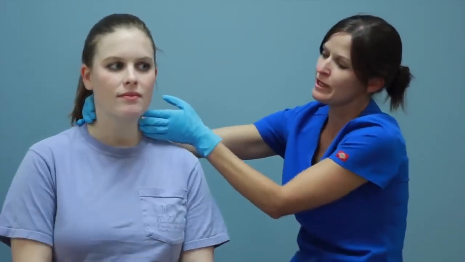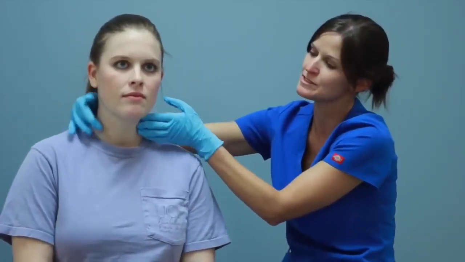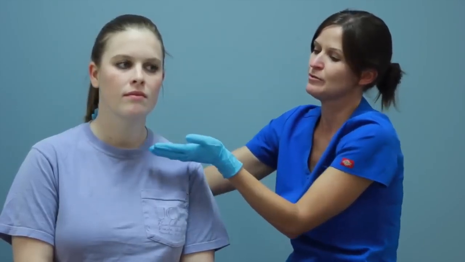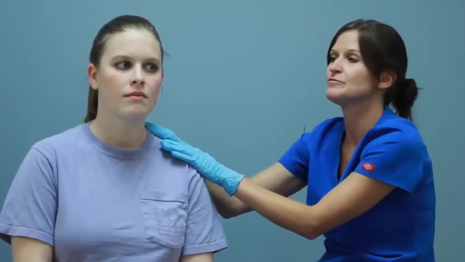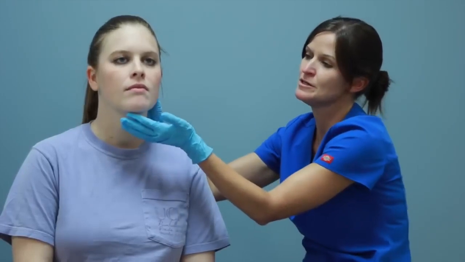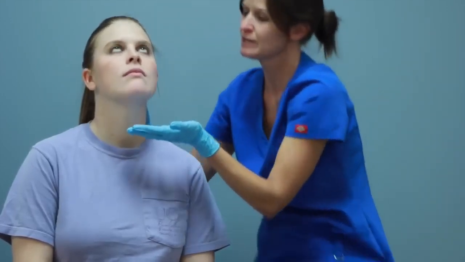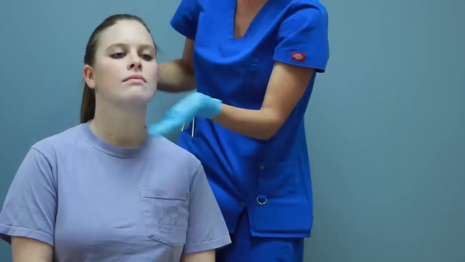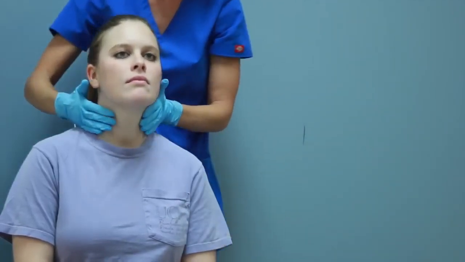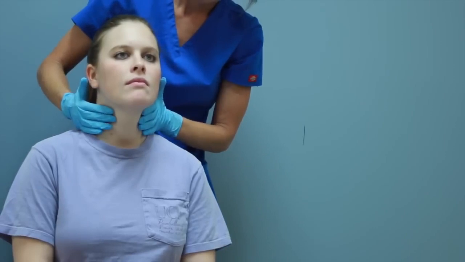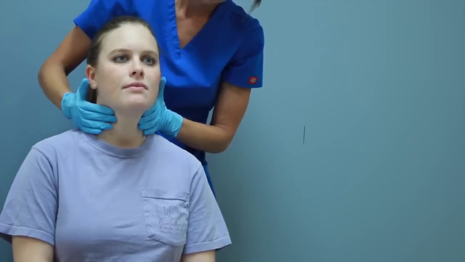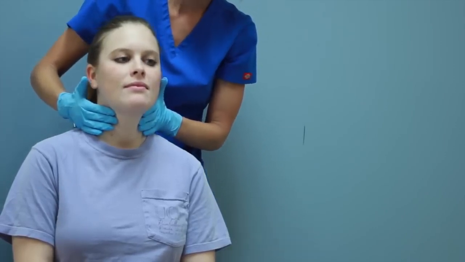The last thing I'm going to palpate is her thyroid gland. So someone's thyroid gland should not really be palpable. If you do feel it, it's going to feel like a little butterfly wing on your fingers. So I'm going to do it from a posterior approach. I'm going to have the patient tilt her head back, just slightly. I'm going to come from behind and gently place my fingers on her neck. And go ahead and swallow for me. Okay. And I don't feel anything.